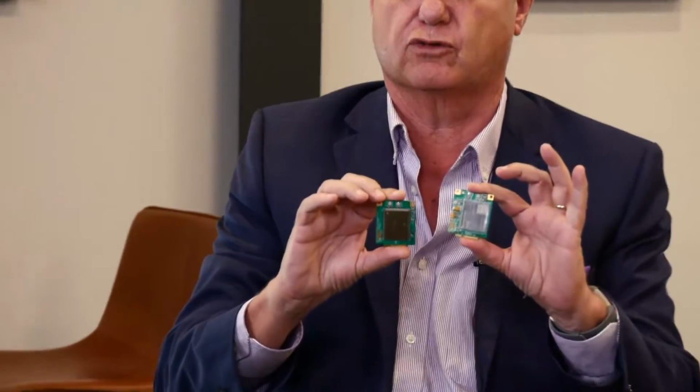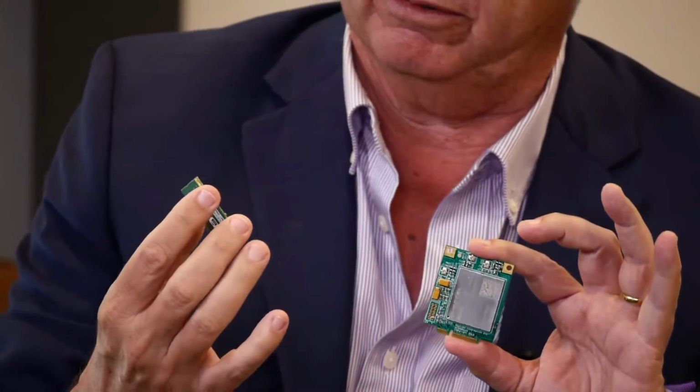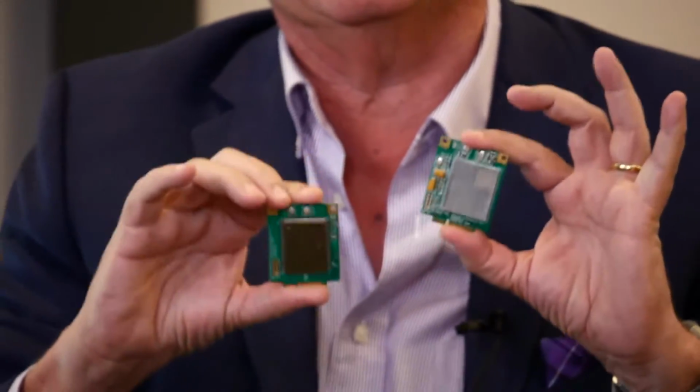And when it comes to talking about radios, these are the actual radios that are in play here. So this one is a DSRC radio. This one over here is a cellular V2X radio.